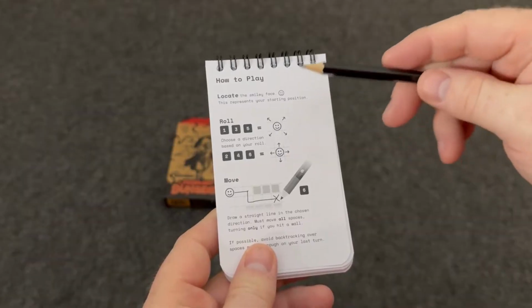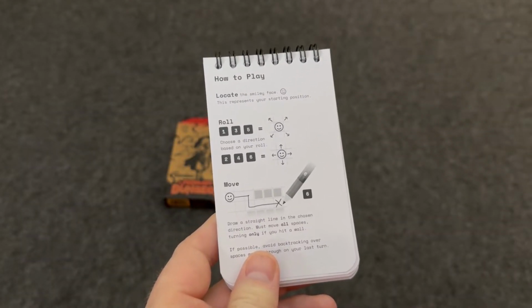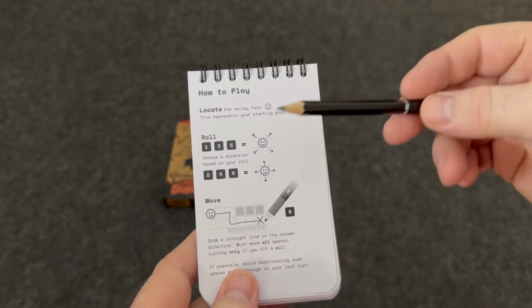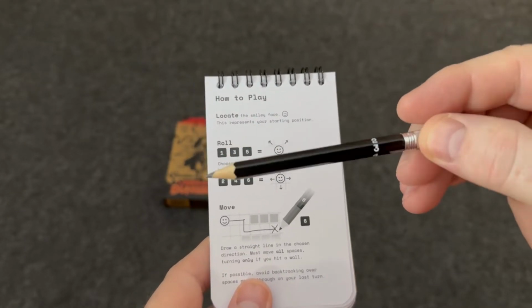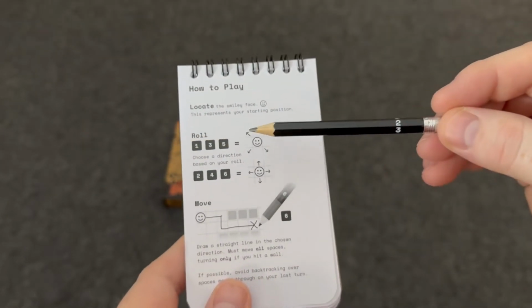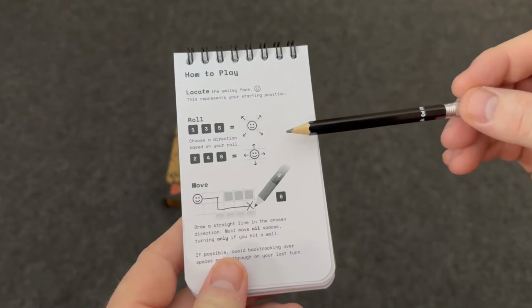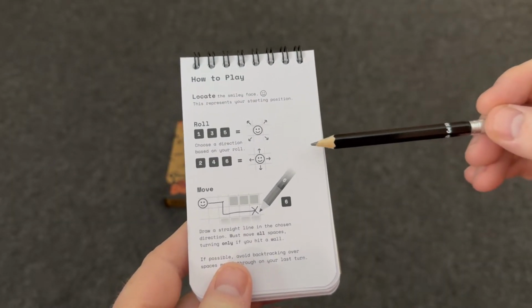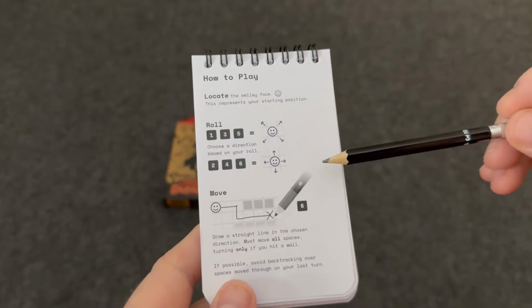On each of the dungeon maps, you're going to locate the smiley face. That is how you start the game, and you roll this pencil. This pencil has a 1 through 6 on it. If it's odd, you move diagonally. If it's even, you move horizontally or vertically.